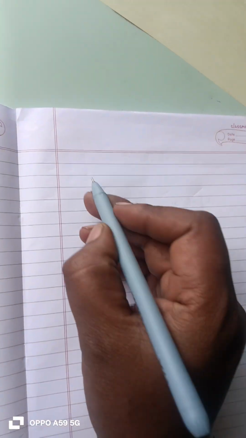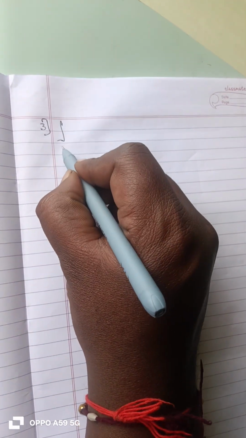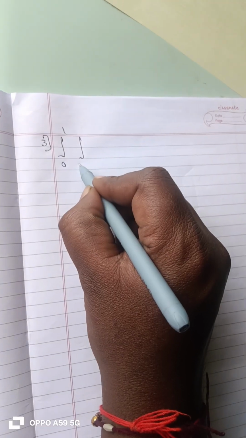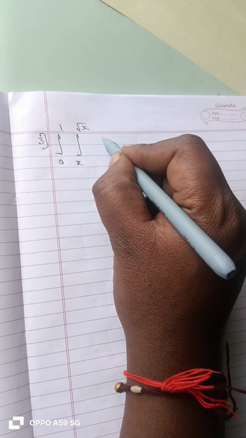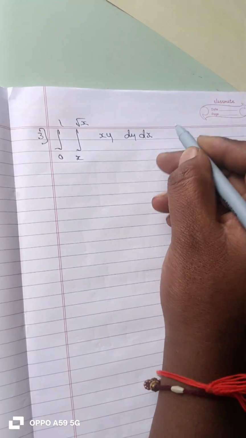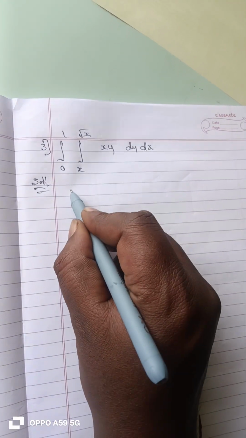Similarly, let us see one more example. The limit is from 0 to 1. The second integral limit is from x to root x. This is xy dy dx. So this is the function they have given. Let us solve this one.